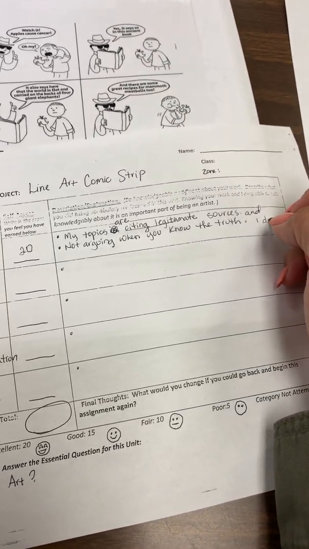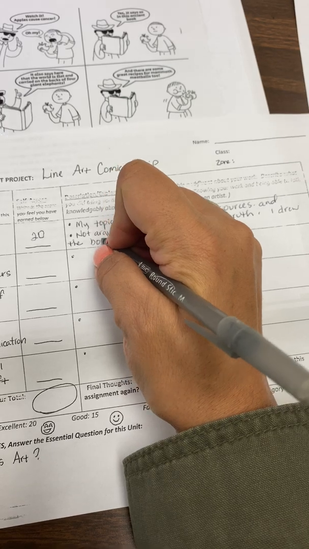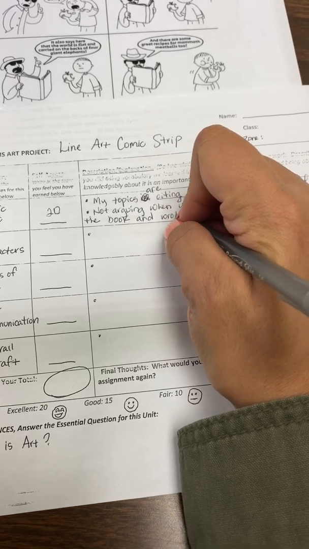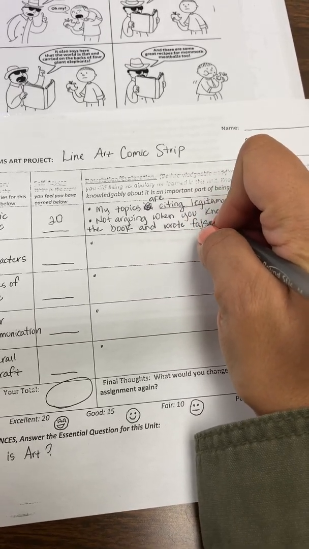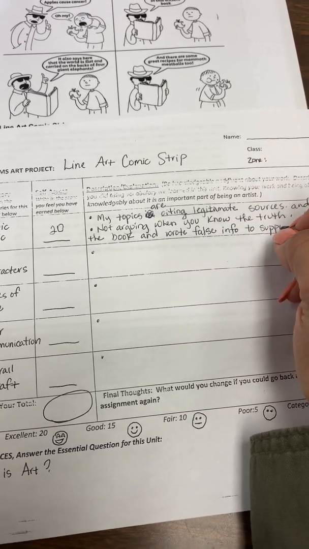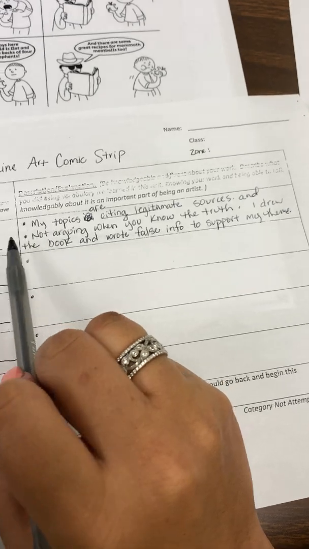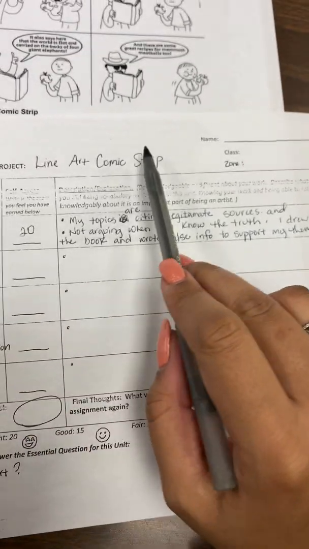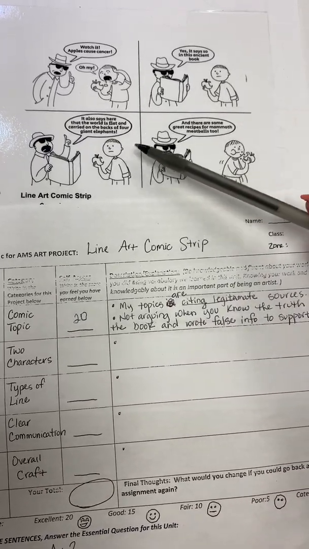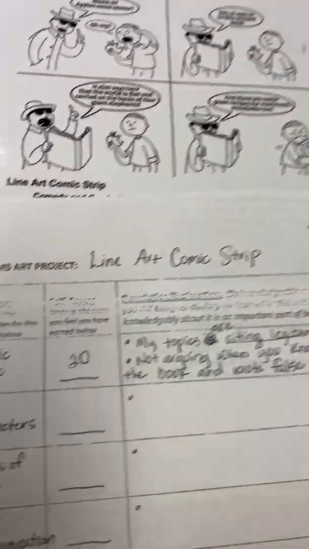So I drew the book and wrote false info to support my theme. Okay, or for the other side of it, and I should have written smaller here, but you also drew the character being quiet and walking away instead of arguing.